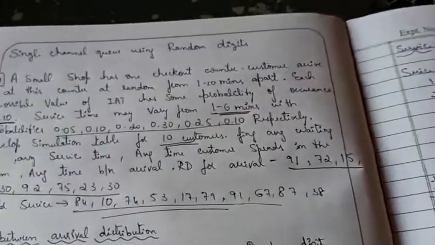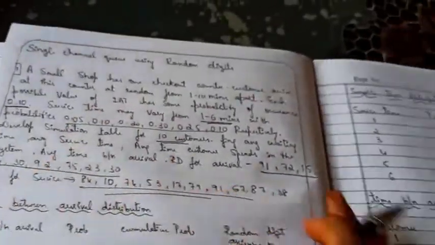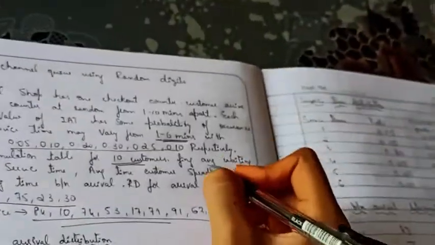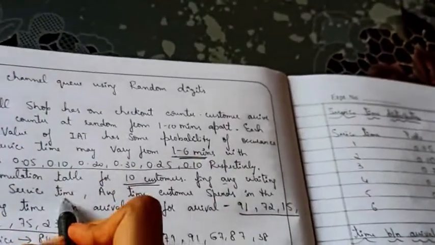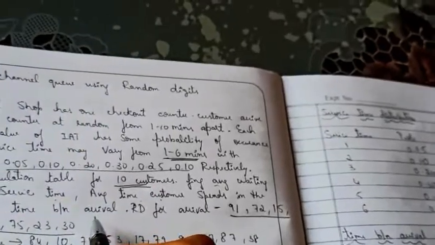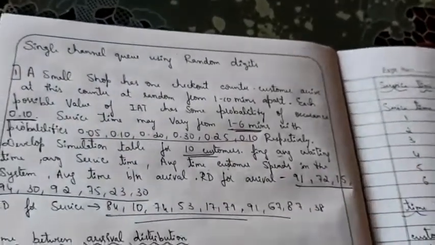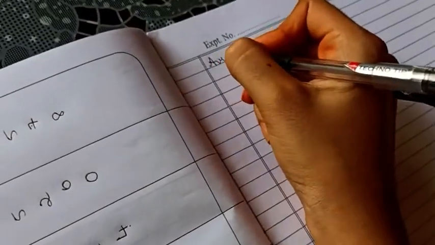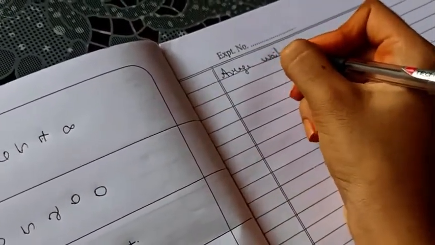Now in our question they've asked us to find certain things: average waiting time, average service time, average time a customer spends in the system, and average time between arrivals. Let's start with average waiting time.